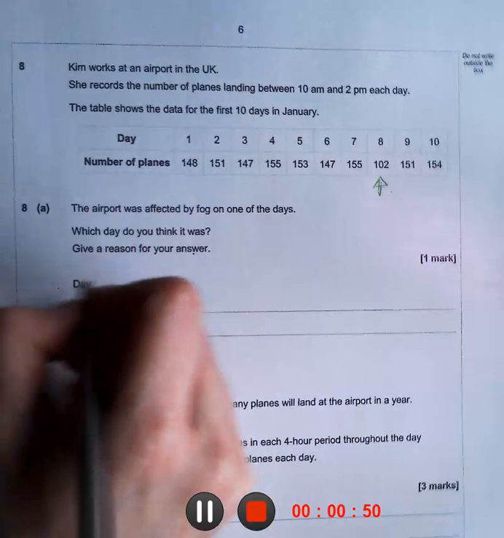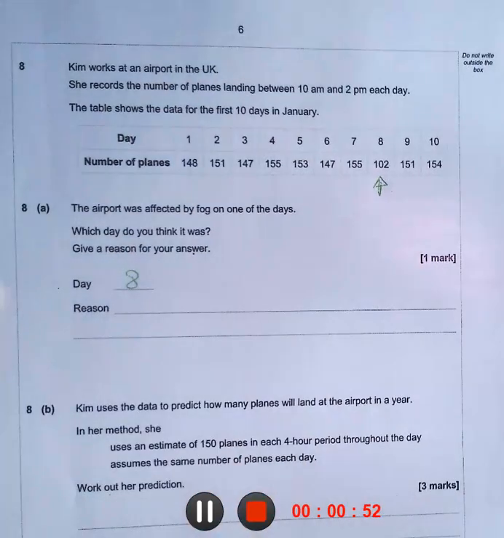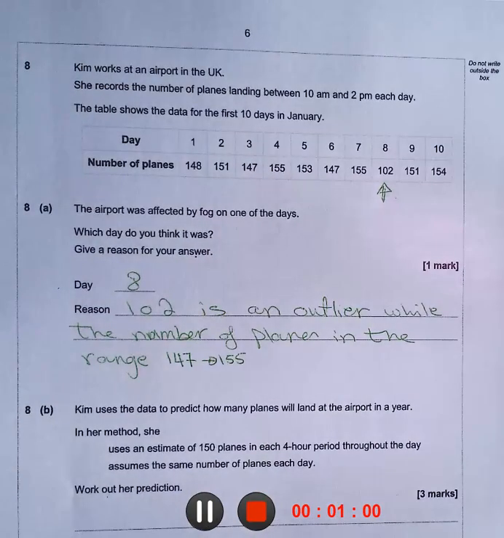So the day is day 8, and the reason is that on day 8 we have 102 planes and 102 is an outlier, while the number of planes in the other days is in the range 147 to 155.